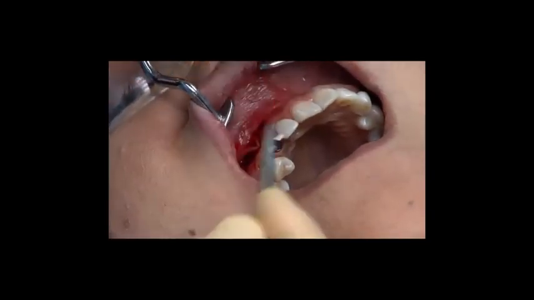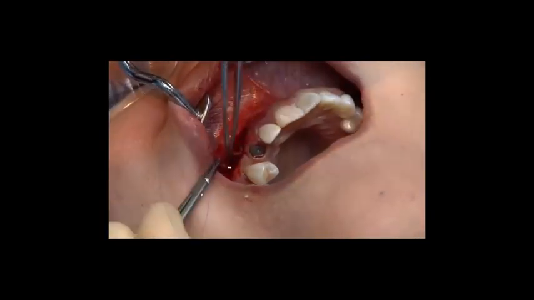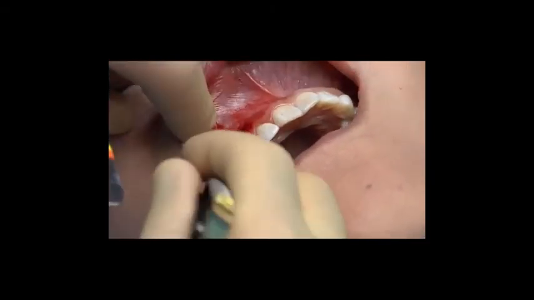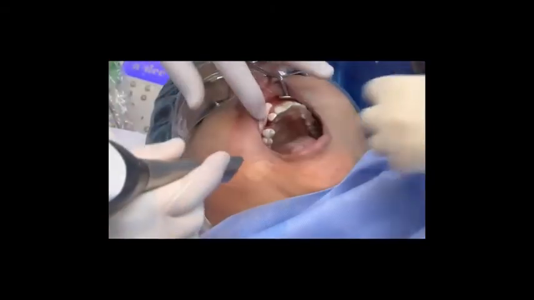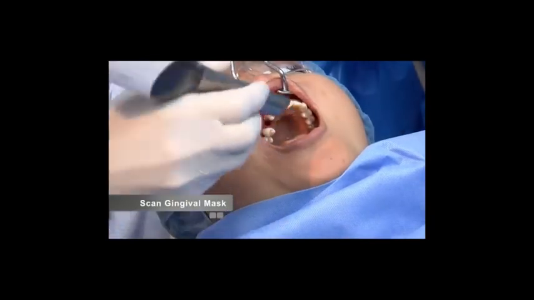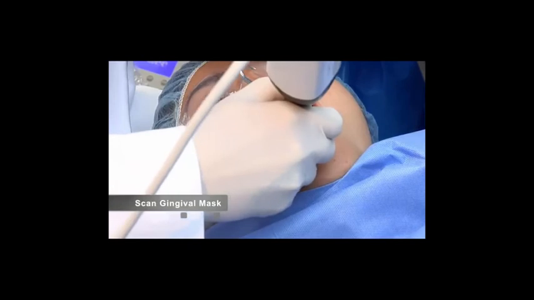So the first 3 sutures are tacked here in the middle and on the corners with a 6-0 polypropylene suture, and these are done, and then the rest is done with a resorbable plain gut or chromic gut suture.